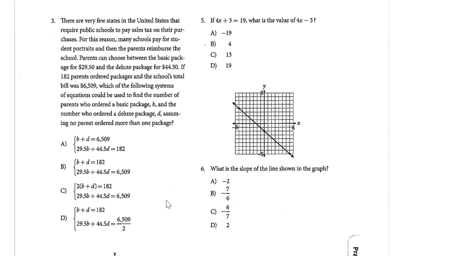All right, on to question 3. So here we're given a bunch of systems of equations, right? So there are very few states in the United States that require public schools to pay sales tax on their purchases. For this reason, many schools pay for student portraits and the parents reimburse the school. Parents can choose between the basic package and the deluxe package for the prices that are given there. We have 182 parents ordered them.